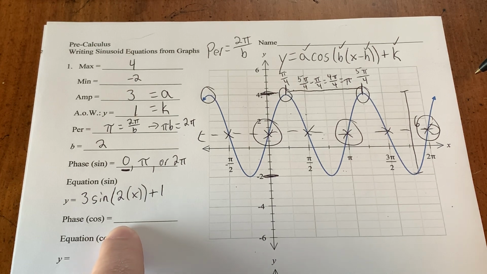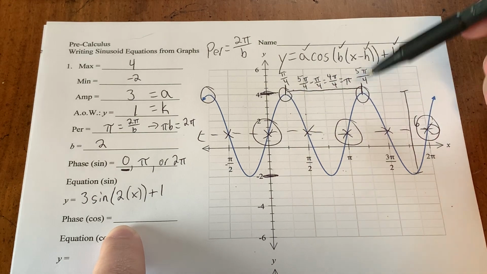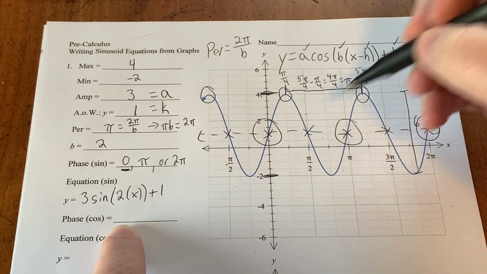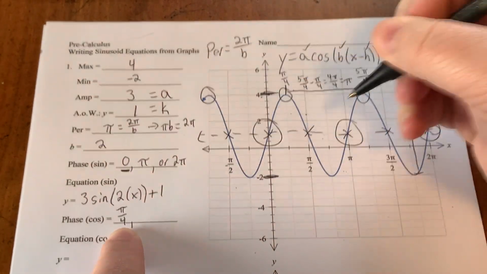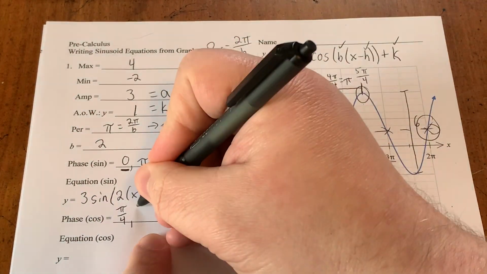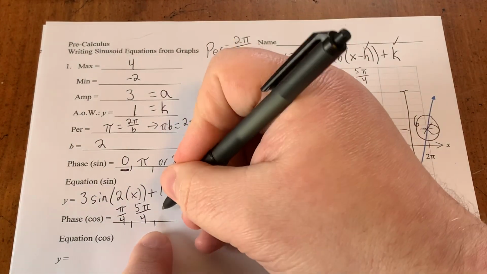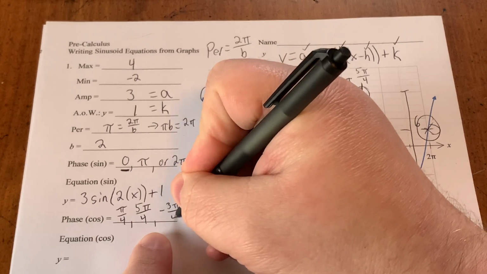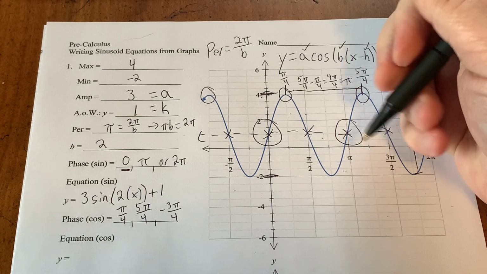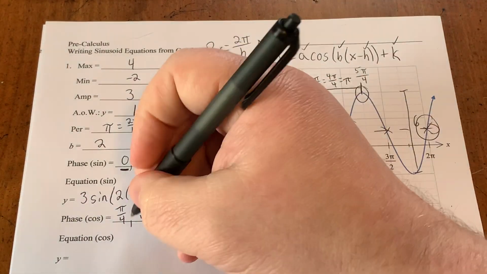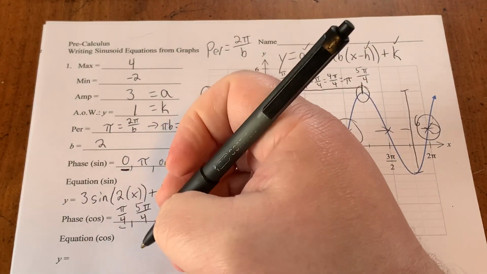So our phase shift, our h, is just the x-coordinate of any of those points, and any of them would work. So that's pi over 4. We could have pi over 4. We could have 5 pi over 4. And this one back here is negative 3 pi over 4. So we can choose any of them. I usually like to choose the one closest to 0, so I'm going to choose pi over 4. But you could easily have 5 pi over 4 as negative 3 pi over 4.